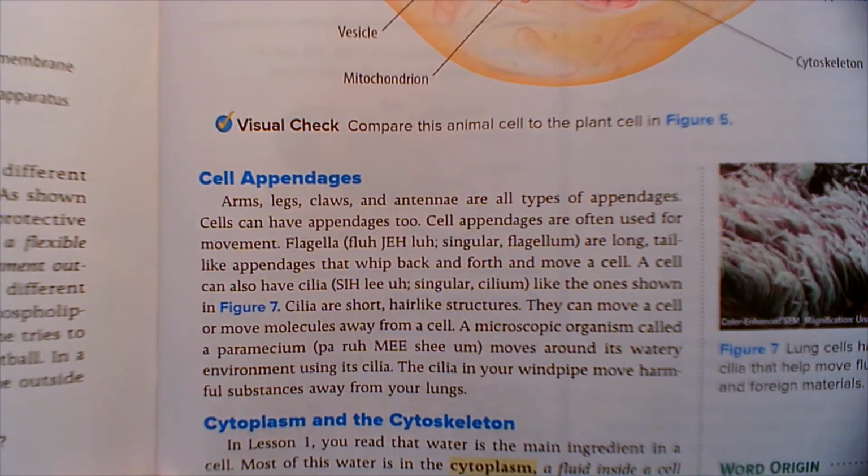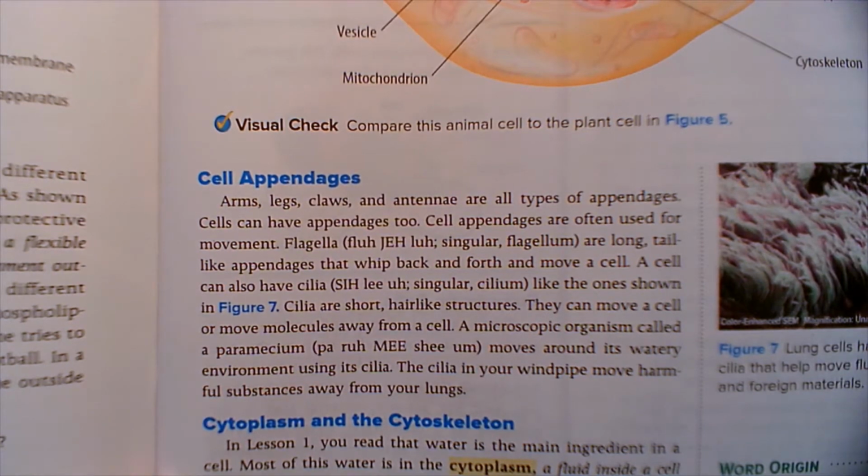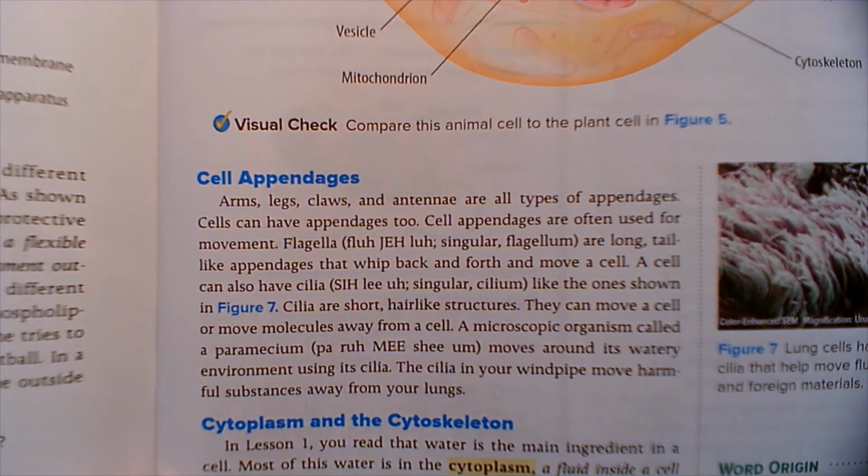All right, next we're going to talk about some cell appendages. An appendage is just like an arm or a leg. It's something that sticks out. So arms, legs, claws, and antennae are all types of appendages. Well, cells can have appendages too. Cell appendages are often used for movement. Flagella, that's a plural, the singular is flagellum. Flagella are long tail-like appendages that whip back and forth and move a cell.